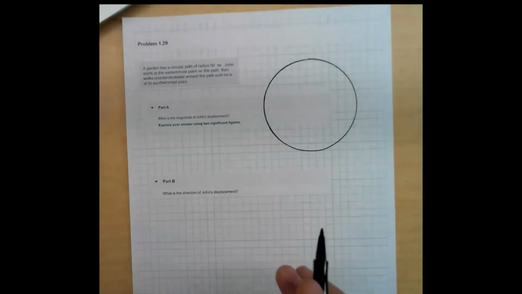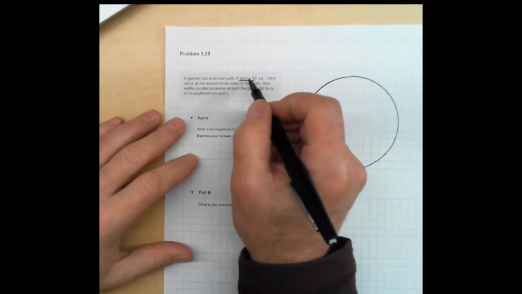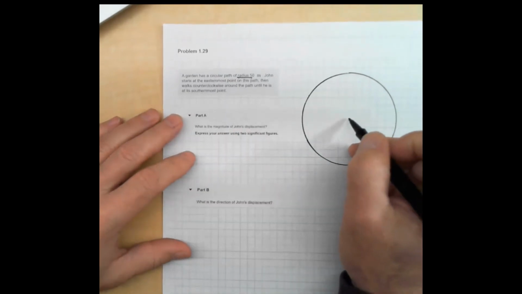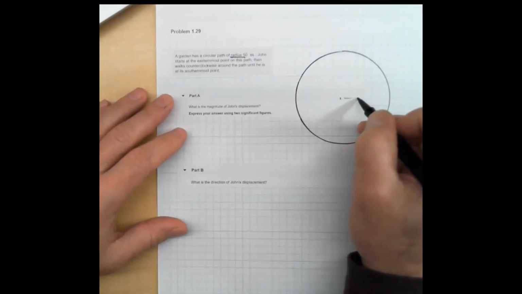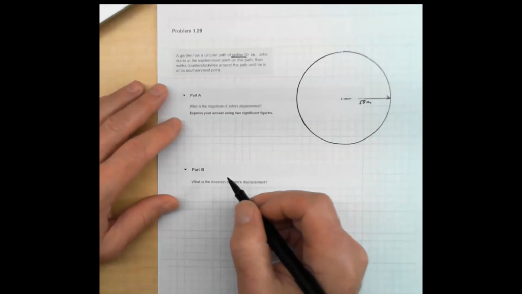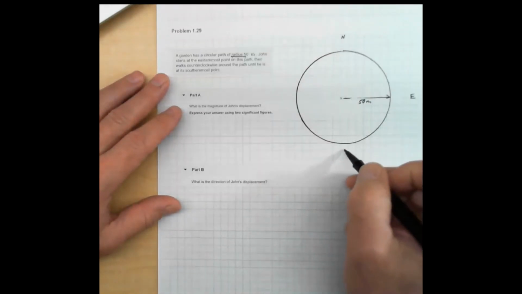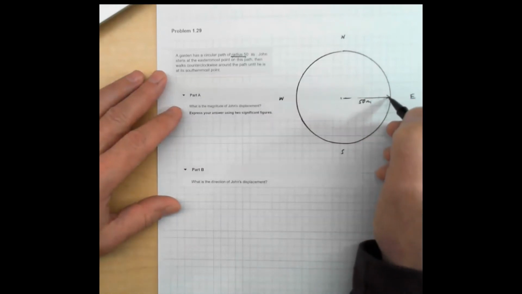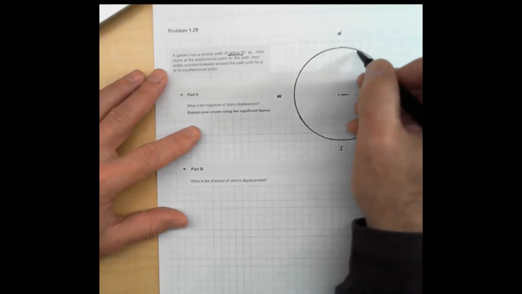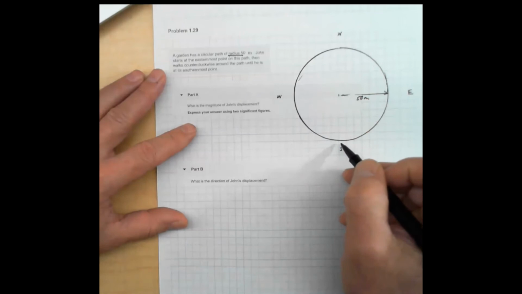Okay, there's a circle. What is a radius? On these problems, make sure you know, does this say radius or diameter? So I know that the radius is 50 meters. So John starts at the easternmost point. This is east, north, south, west, and then he goes counterclockwise around until, keep going, the southernmost point.